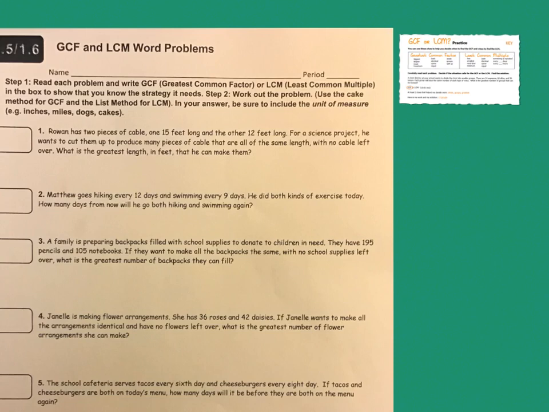So I'm going to come over here and write GCF in that box. And then since we're finding greatest common factor, I'm going to use cake method, so 15 and 12. Well, I can see that 3 goes into both of these. It goes 5 times there, and it goes 4 times there. Well, guess what? There's no numbers that go into 5 and 4, so there's my candles. We're looking for the frosting on the outside, so 3. So we can have 3 foot lengths for the cables, and he won't have any left over.